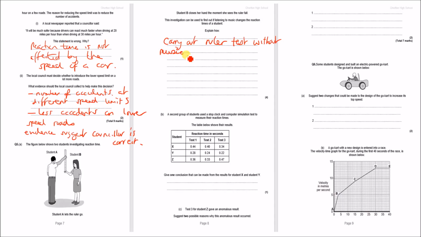Okay, so you need to suggest how to do that. So I'm just going to briefly describe it but not write that down. So they're going to drop the ruler and they're going to see the reaction time without the music. They're then going to do this a few more times, so we'll say carry out test 5 times and get an average.